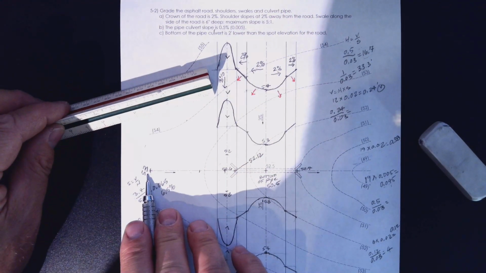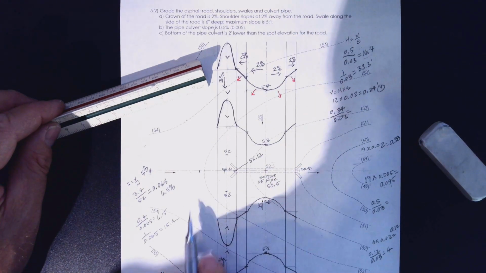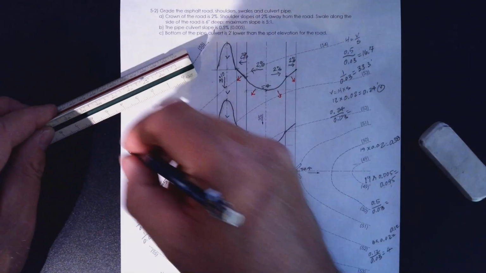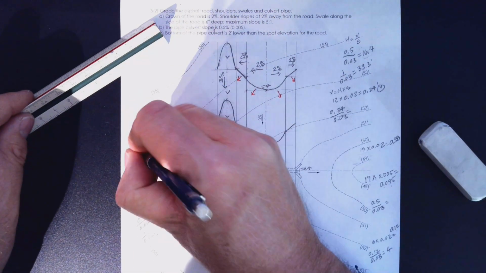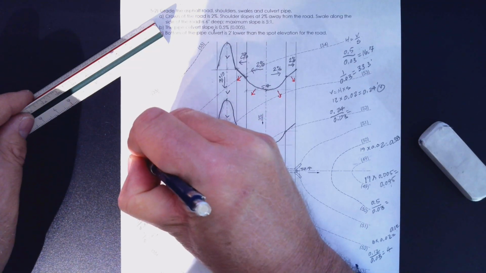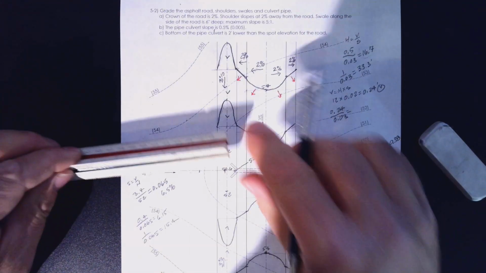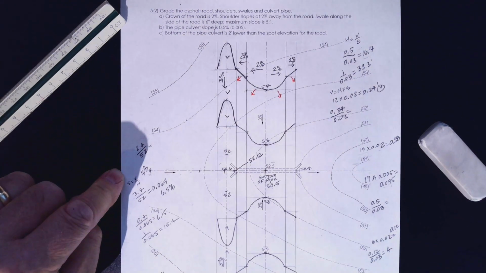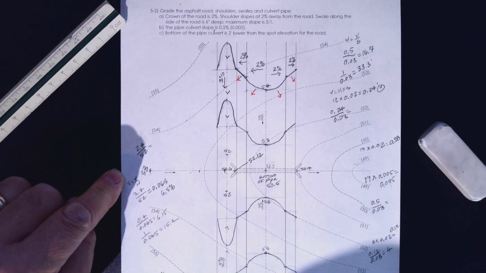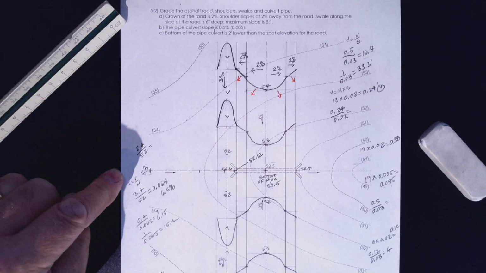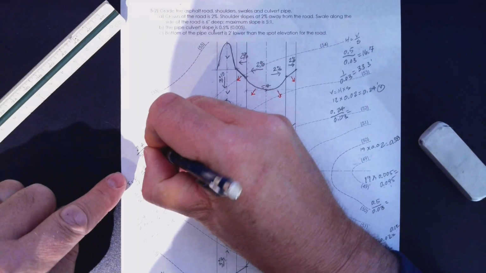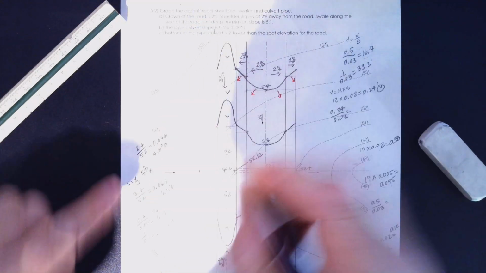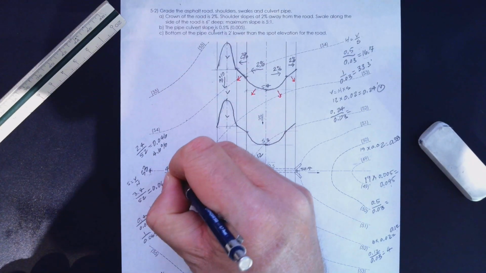So 53, then instead of 3.4 feet, it's 2.4 feet, right? So if we go 2.4 feet vertically divided by 52, because I just measured 52 feet, 2.4 divided by 52 equals 0.046, so that's 4.6%, which is closer to what they have in the book. I didn't want to confuse you guys, but I probably did.